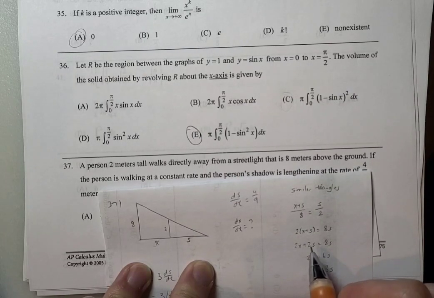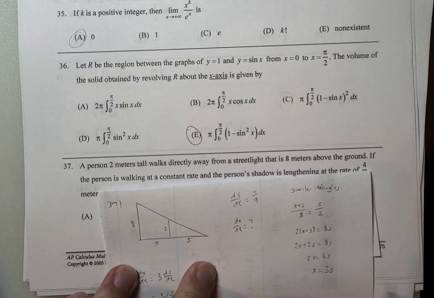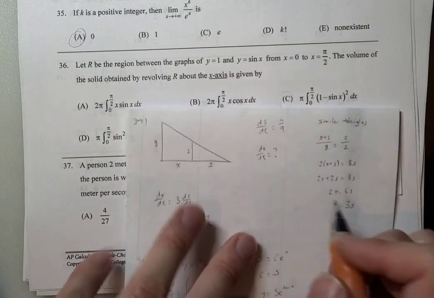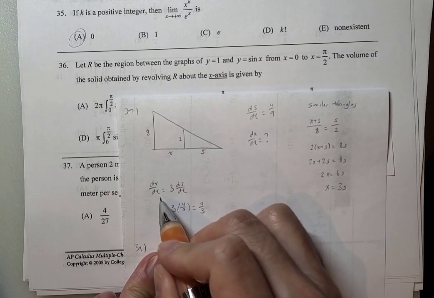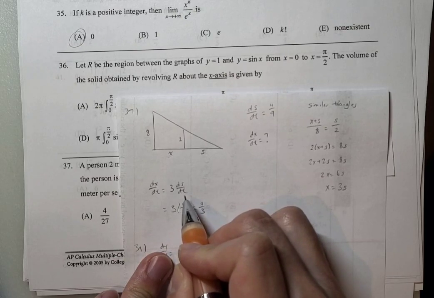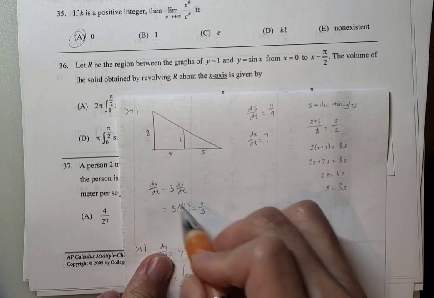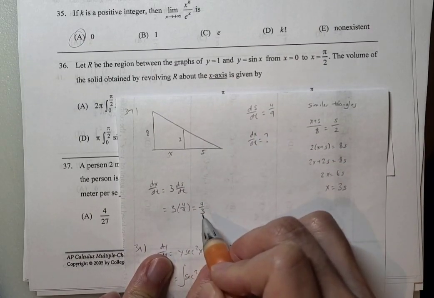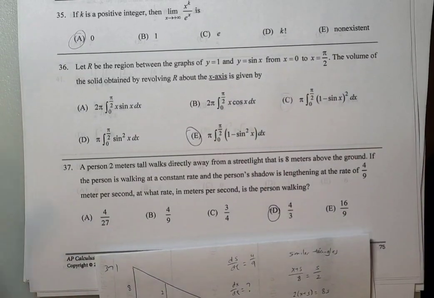Okay, so I combine these two to 6s. We solve for x. X is equal to 3s. Okay, why do we want to do that? Because now that we have this formula, we can differentiate with respect to time. So dx/dt is 3 ds/dt. Okay, so we know what ds/dt is. We want dx/dt, so that's how we solve for it. 3 times 4/9, we're given that, which is 4/3. Okay, that's how we solve that one.